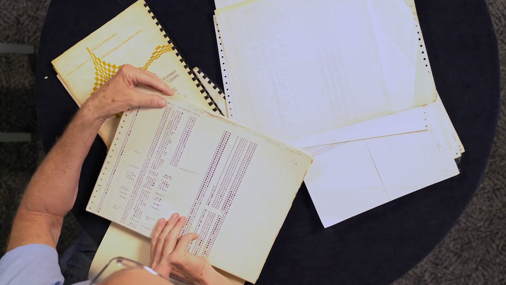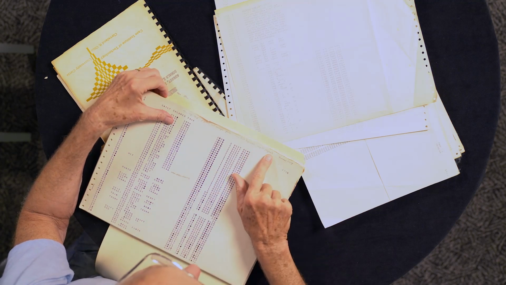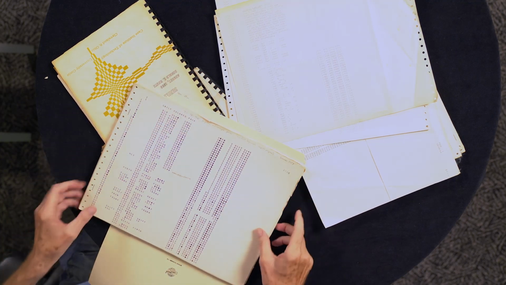Tic-Tac-Toe program and example games. My first large-scale computer program, summer of 1957.